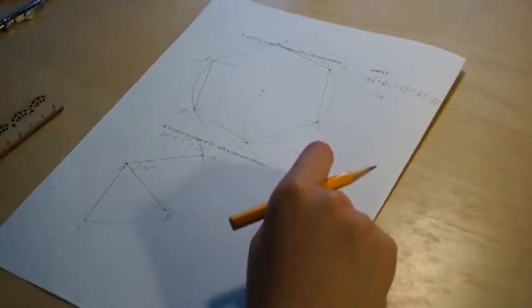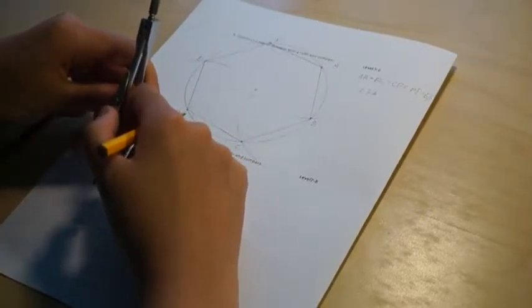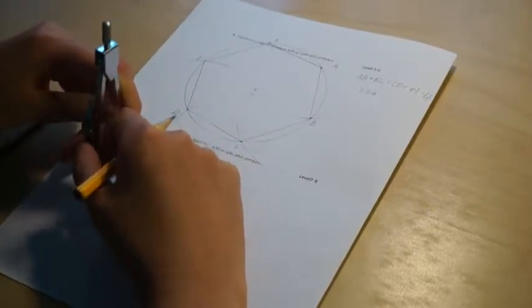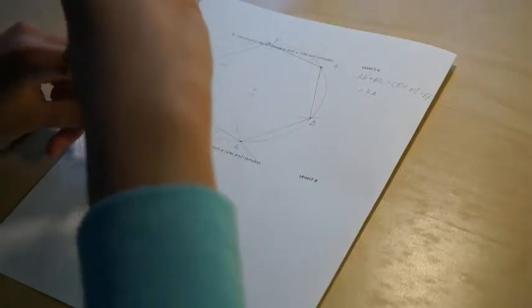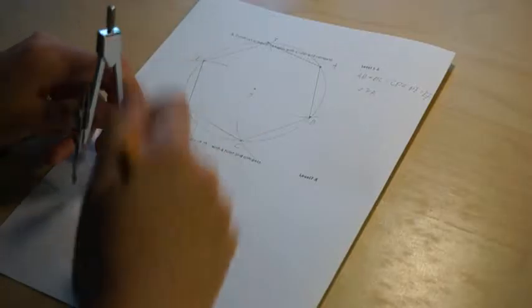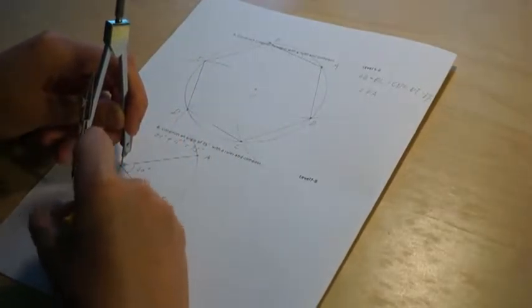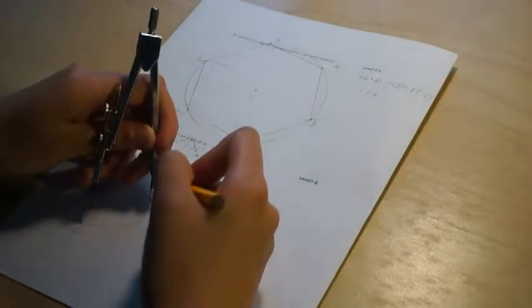Well, also let O be the center again and make a smaller arc intersecting OB and OC. X, Y. Repeat this process.